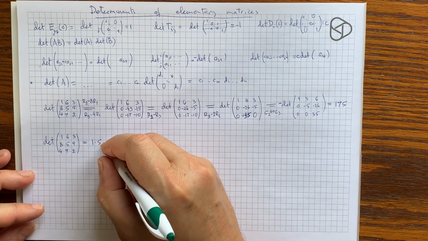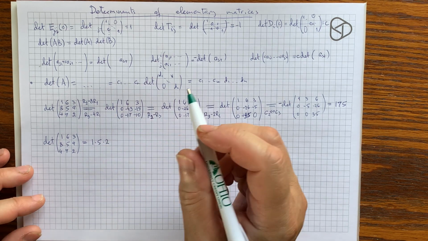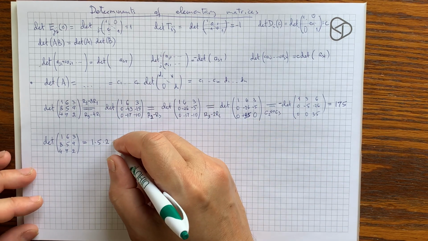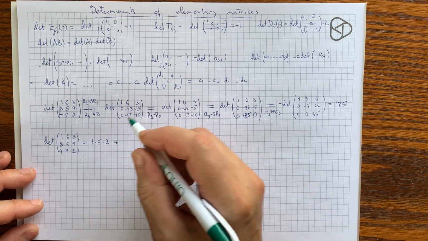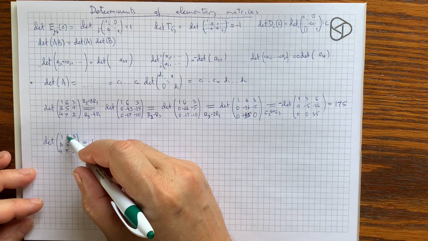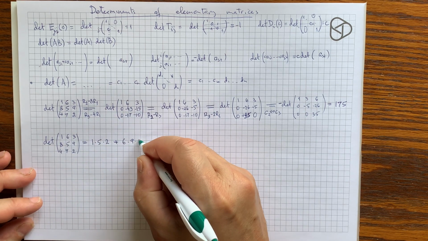So the first such will be diagonal entries, 1 times 5 times 2, comes with some sign plus. The second will be again with sign plus, product of these 3, 6 and 9 and 4.